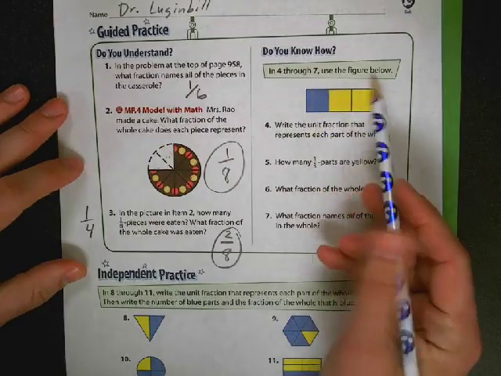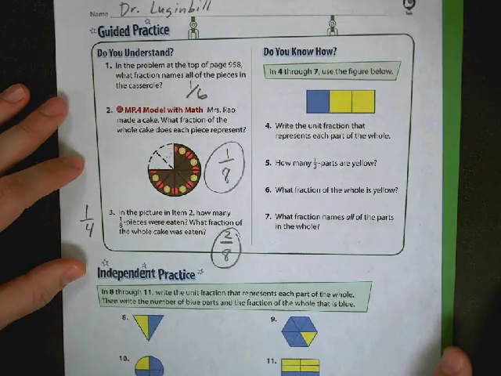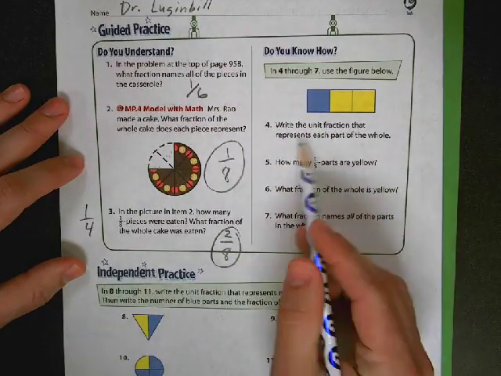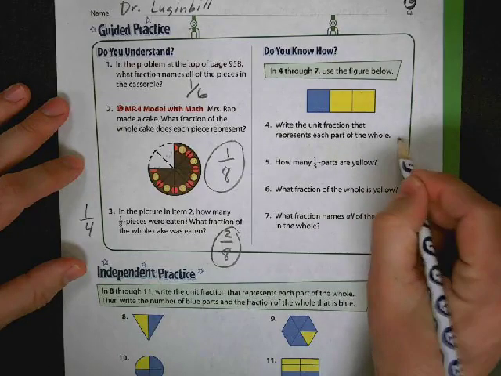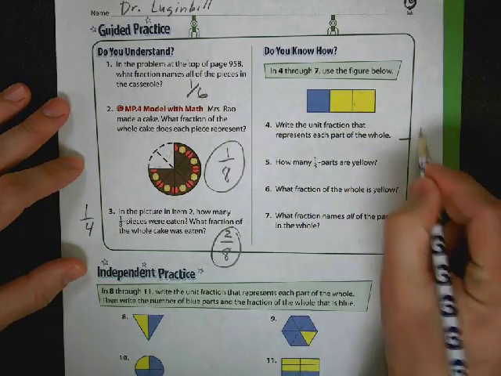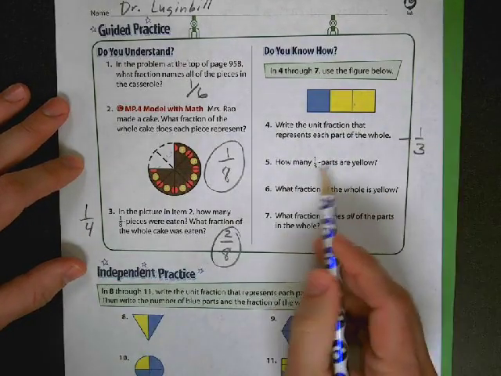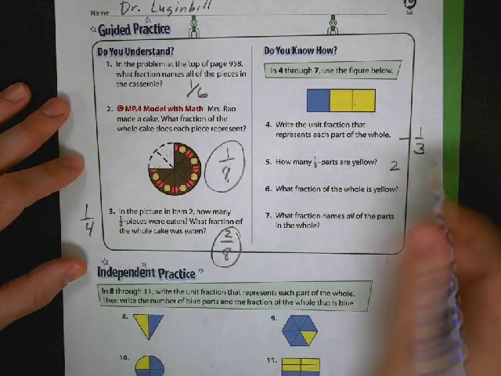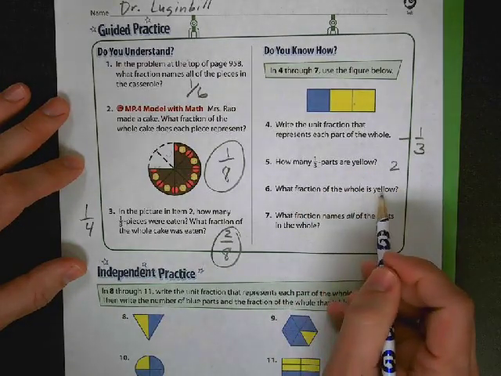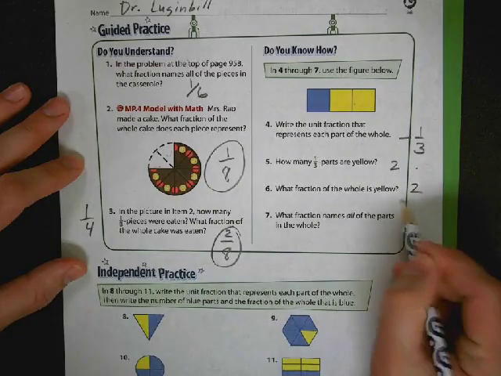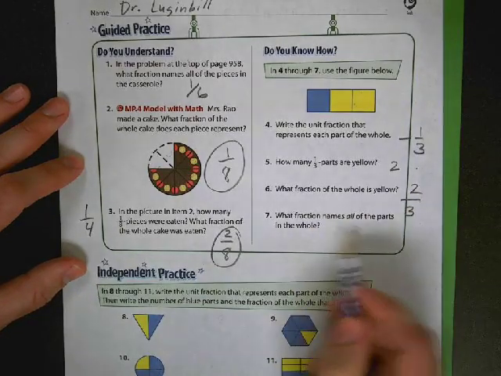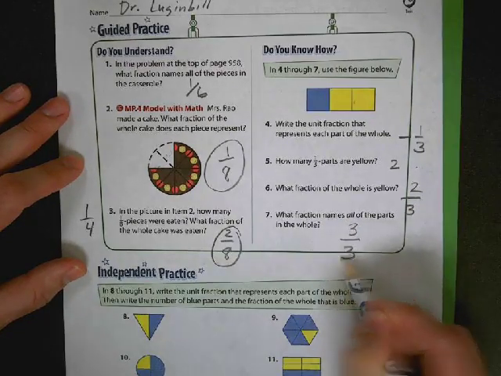In 4 through 7, use the figure below. 1 blue, 2 yellow, equal parts. Write the unit fraction that represents each part of the whole. Each part of the whole is, well, 1/3. How many 1/3 parts are yellow? 2. What fraction of the whole is yellow? 2/3. And what fraction names all the parts in the whole? All 3 out of 3. 3/3.